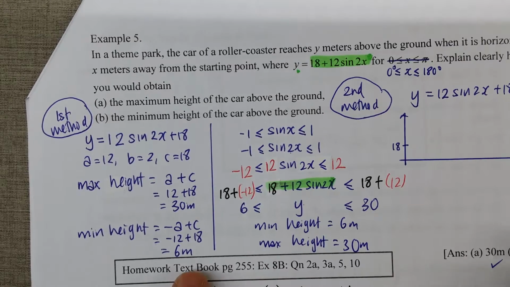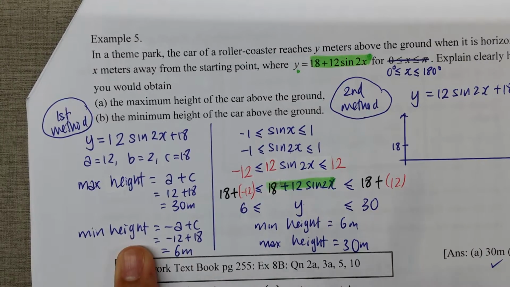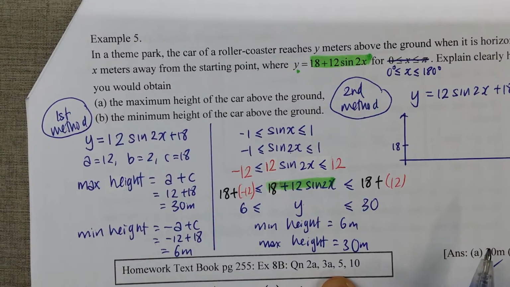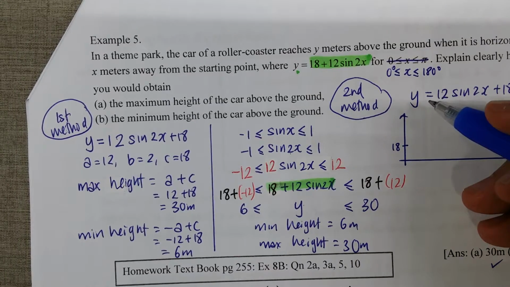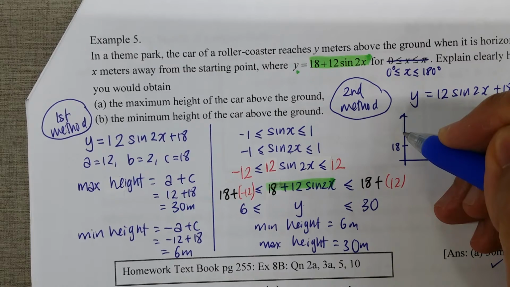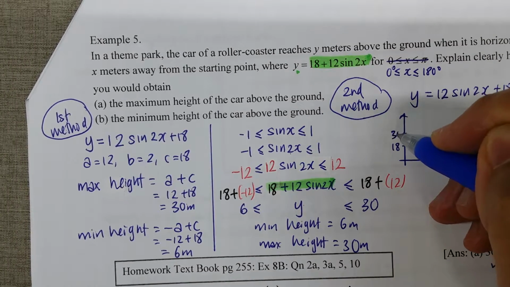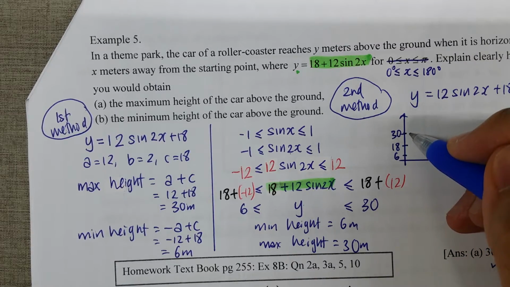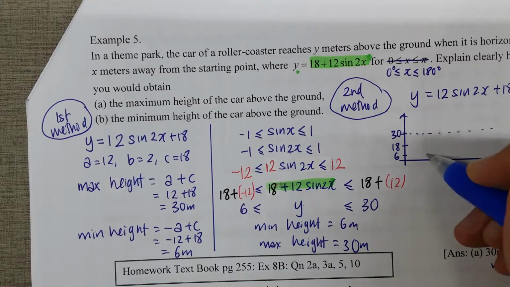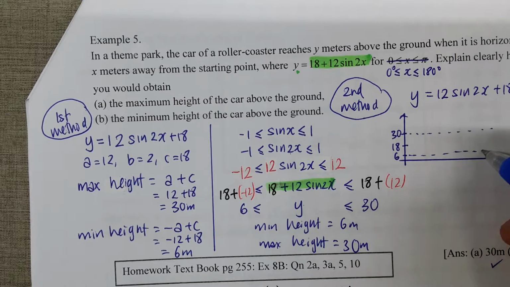Both correct. If you are used to method 1 already, then go ahead. If you prefer method 2, then do so. Okay, so for both methods, let me show you how the graph will look like. The highest will be 30. The lowest will be 6. Then the graph will be restricted between these two. Let me just do a rough sketch.